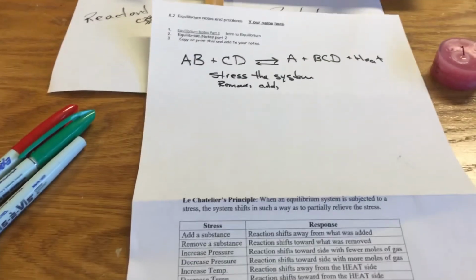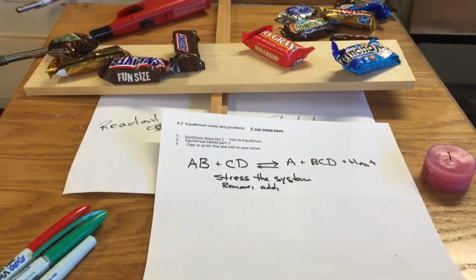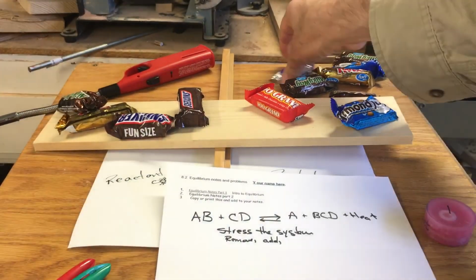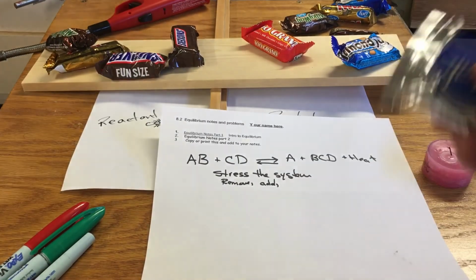Oh, yeah. Wait, I just noticed the York peppermint patty was over here. I'm going to make that disappear right now.